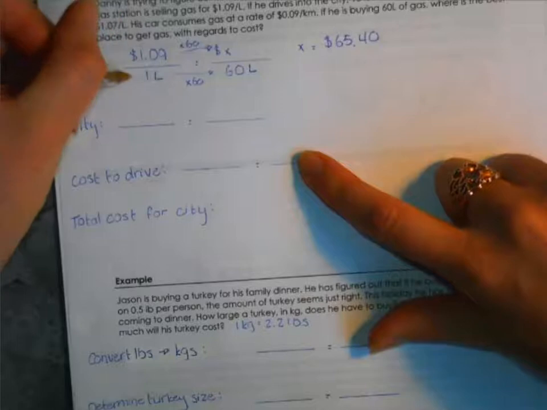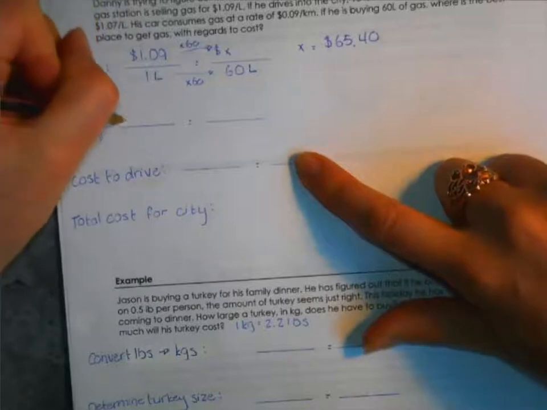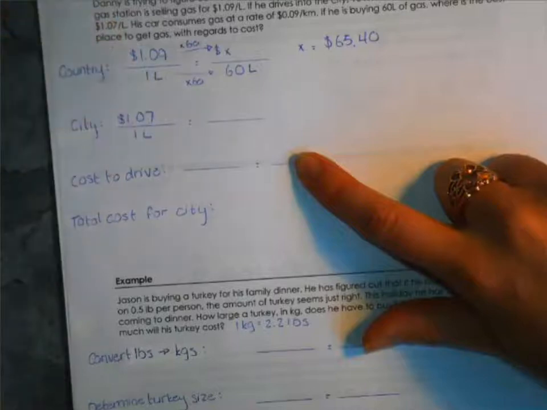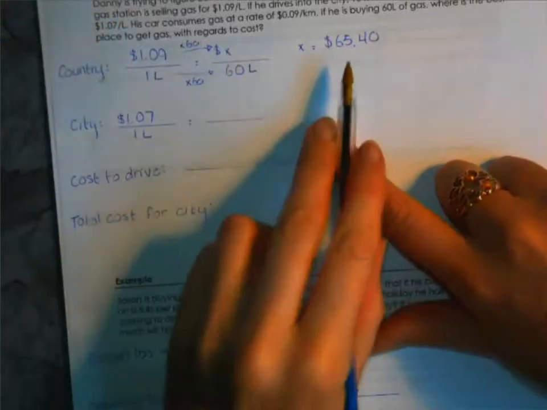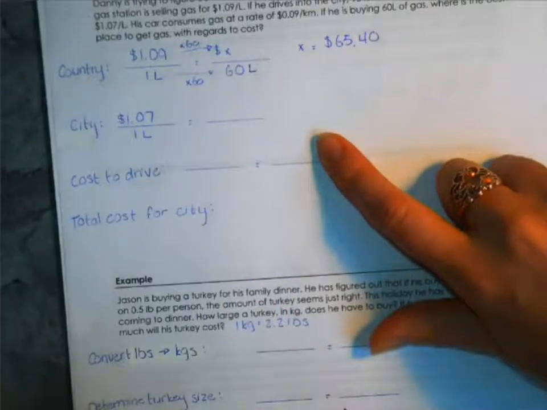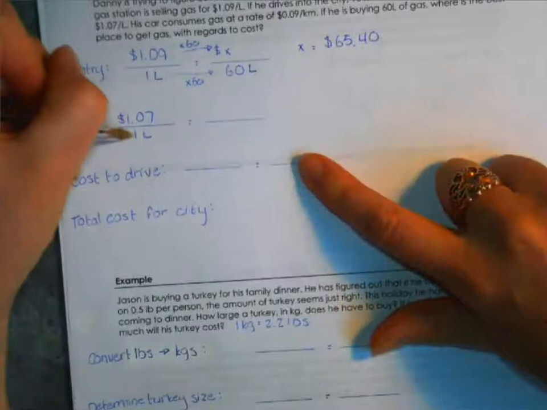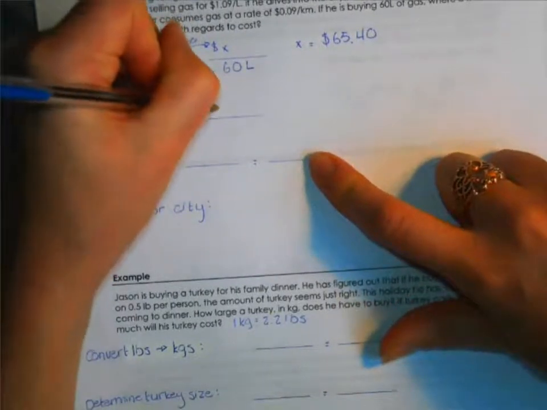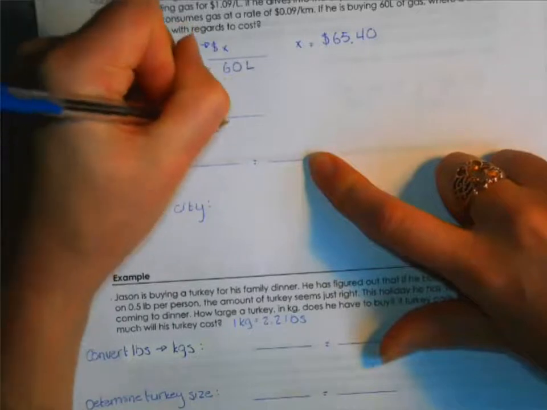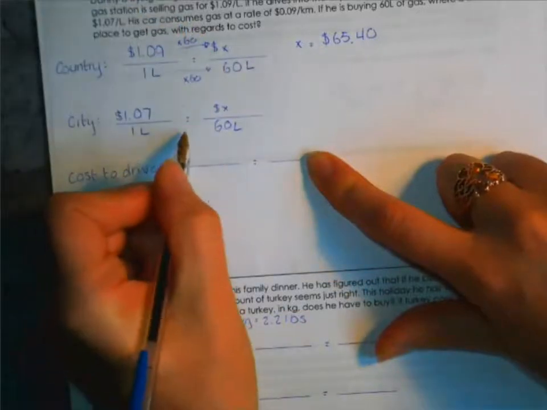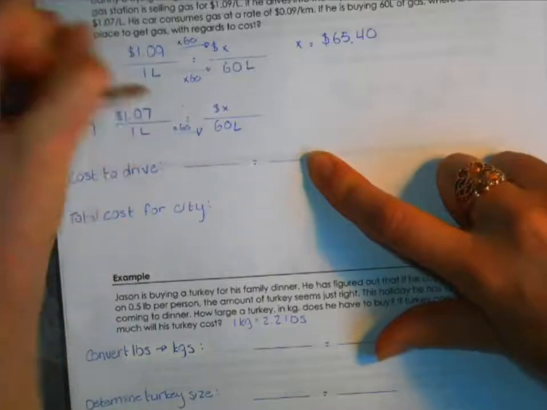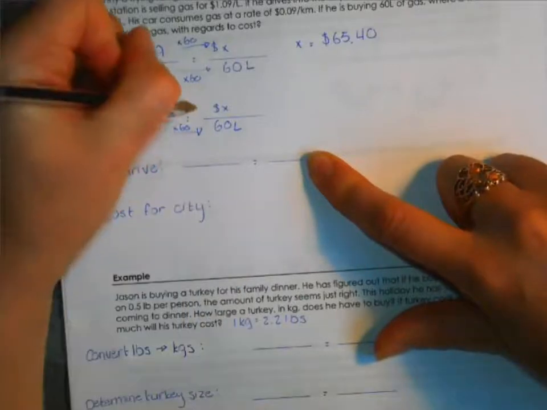The next question we have is in the city, so we have the same setup here, $1.07 for every 1 liter. So still, thinking back to what we just said, we're still going to expect that it'll be a little bit over 60, but not quite as much as this one because the cost is less, right? So basically we're going to have X dollars for 60 liters, and we're going to do the same math here where we want to multiply by 60. Both of these.